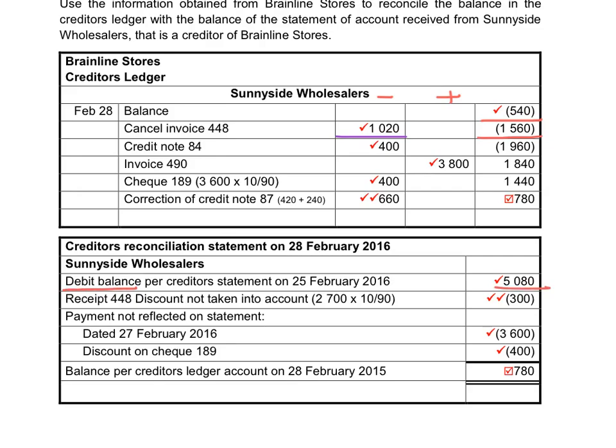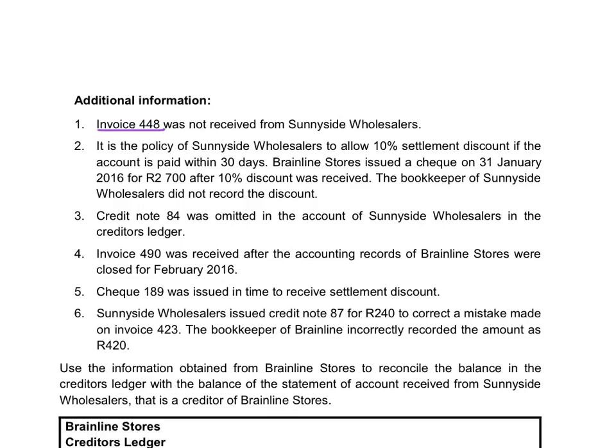So in the creditors ledger, we start with the closing balance at the end of the month. In the creditors reconciliation, we start with their closing balance at the end of the month. It is the policy of Sunnyside Wholesalers to allow 10% settlement discount if the account is paid within 30 days. Brainline Stores issued a check on the 31st of January for 2,700 after the 10% discount was received.